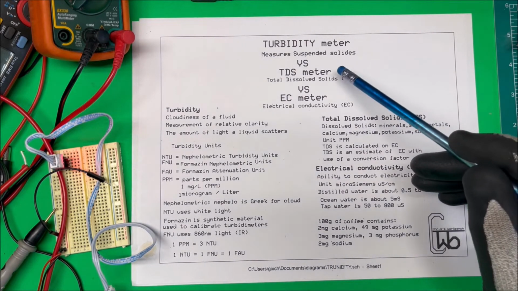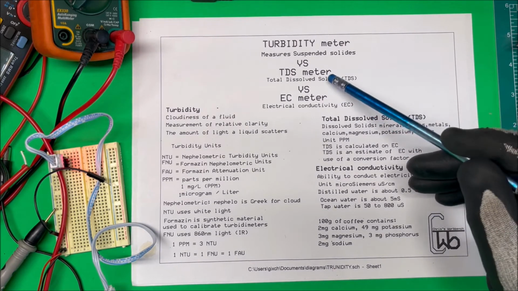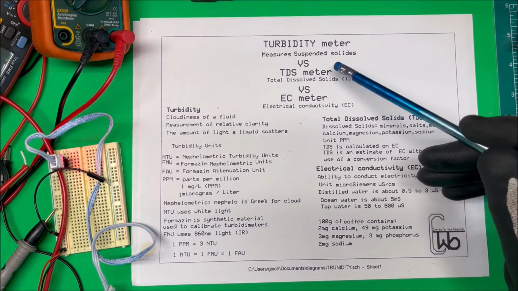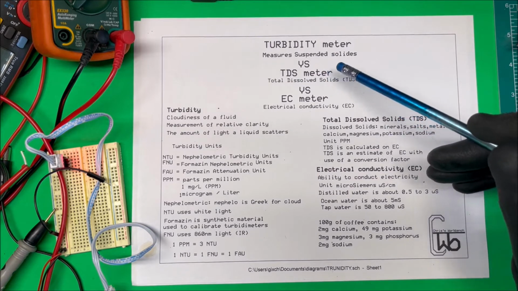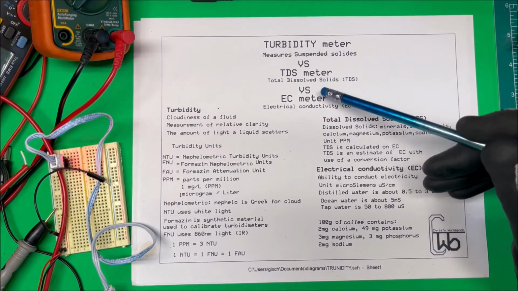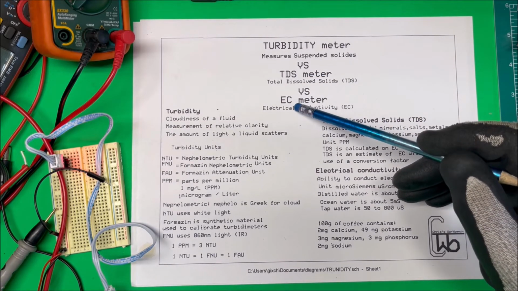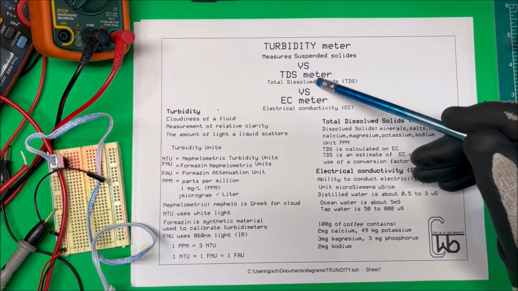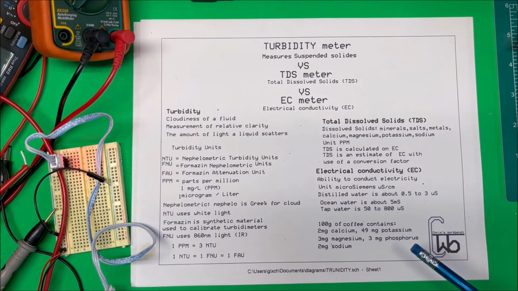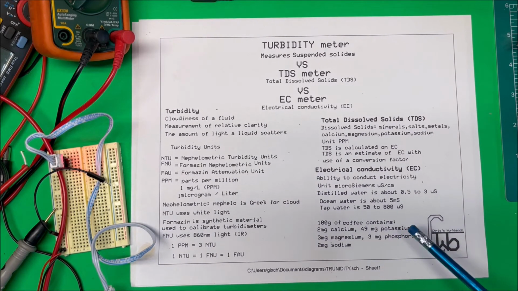So a lot of times you'll see people using these for turbidity meters, but they don't measure turbidity. They don't measure the suspended solids, just the dissolved solids. So two different meters, and the TDS meter just uses an EC meter, and then they calculate the TDS in parts per million. But that's about it on turbidity and TDS and EC meters.